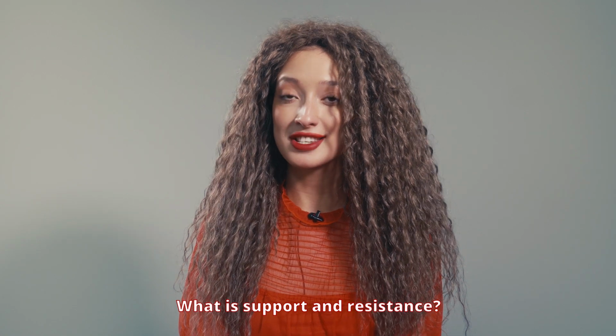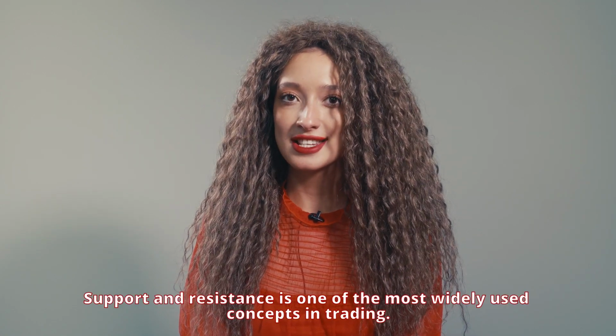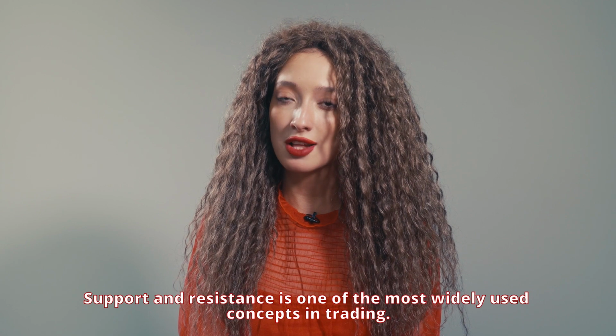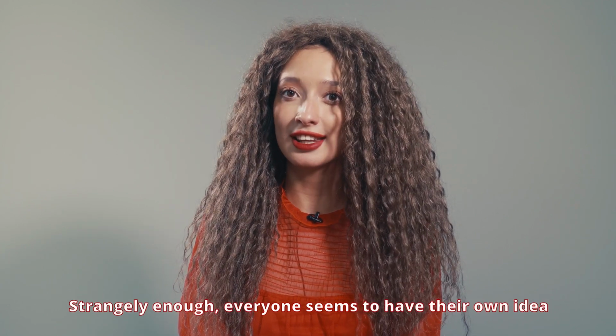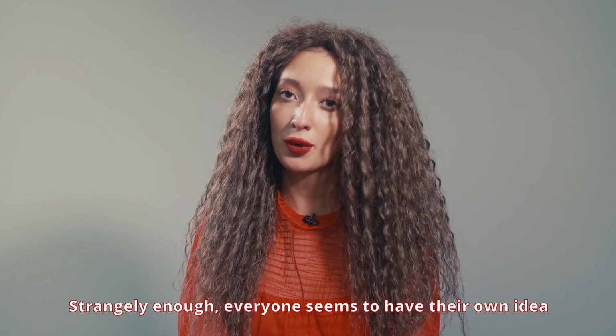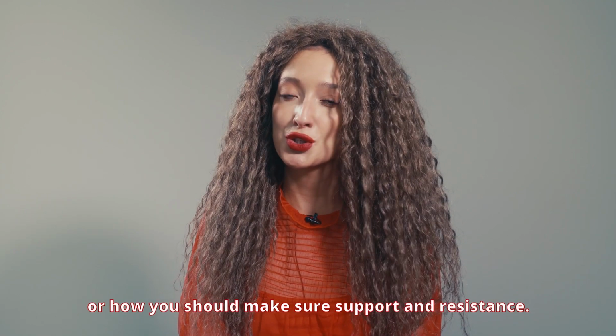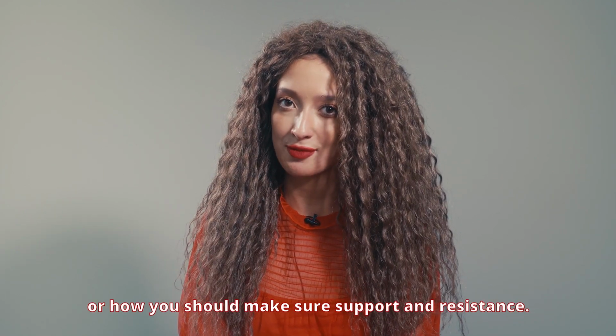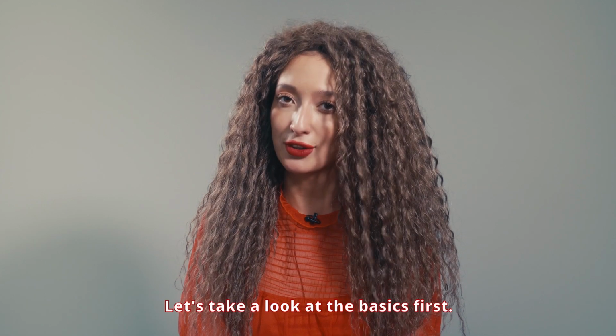What is support and resistance? Support and resistance is one of the most widely used concepts in trading. Strangely enough, everyone seems to have their own idea of how you should measure support and resistance. Let's take a look at the basics first.